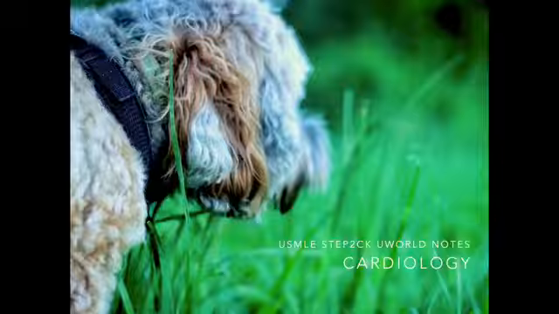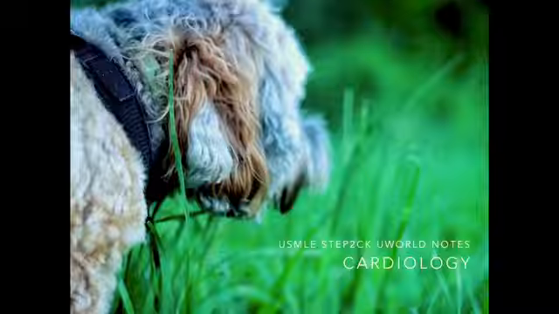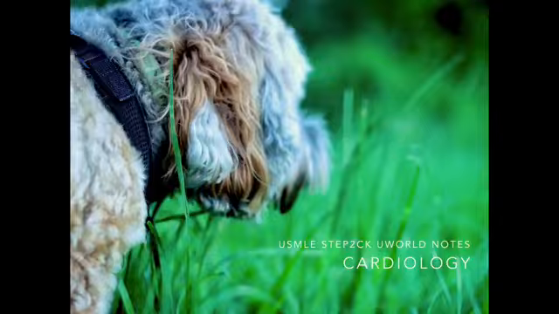The fusion beats are basically captures of electrical signals through both the atrium and the ventricle, and that happens briefly. It's caused by a hybrid of normal and wide QRS complexes, and the P waves are going to precede the fusion complex.